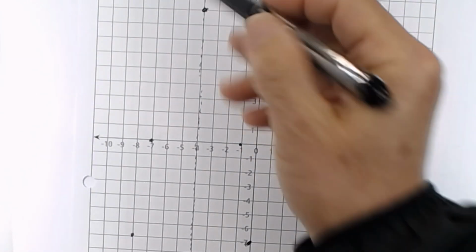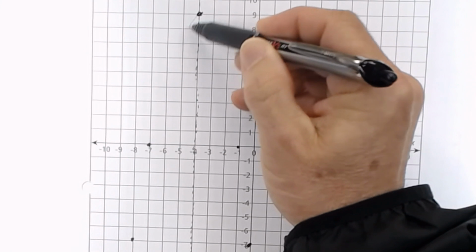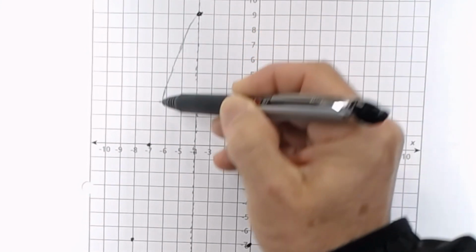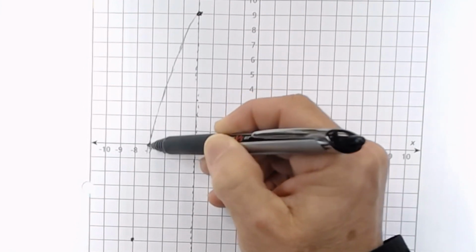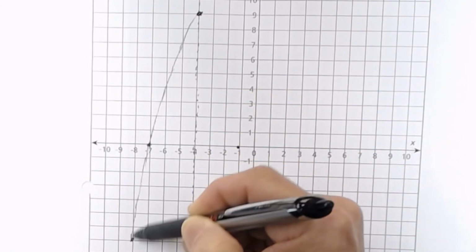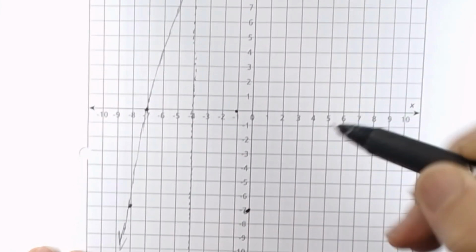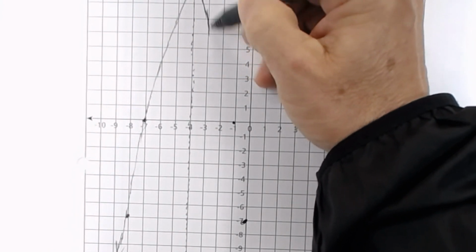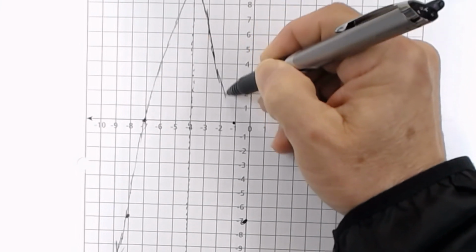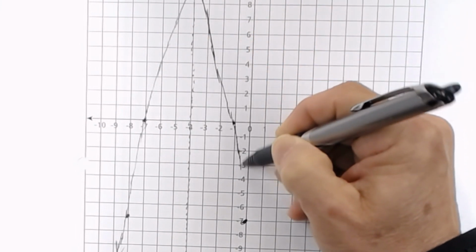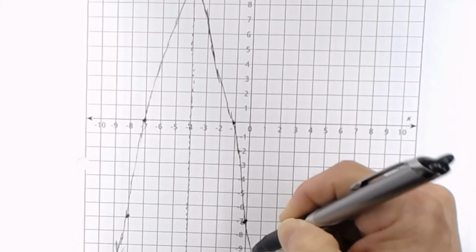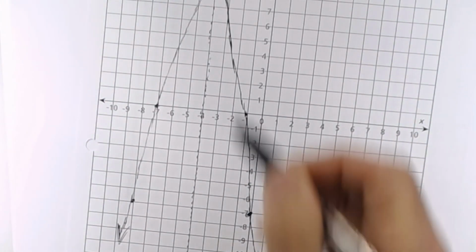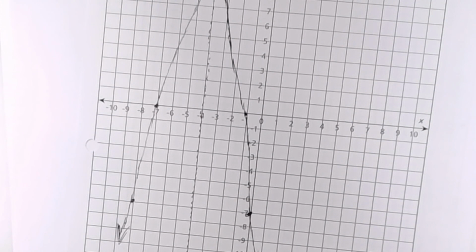All right. And then remember that Etch A Sketch. Just do the best you can. All right, and then this side. Just make it look like a curve. All right. Okay, so this little part could have been a little bit better, but it is what it is.